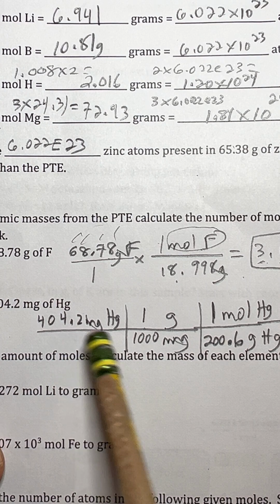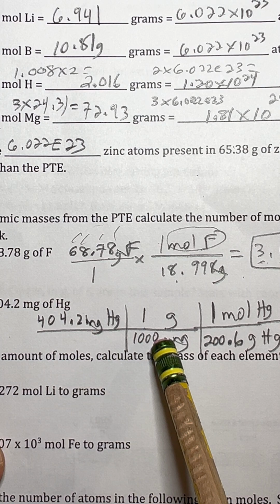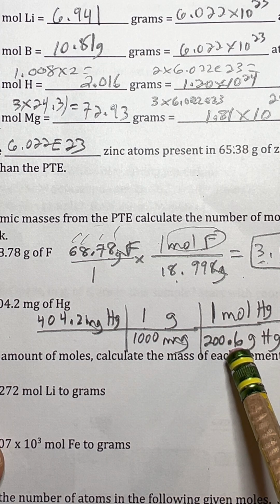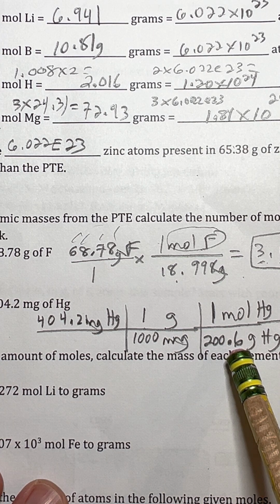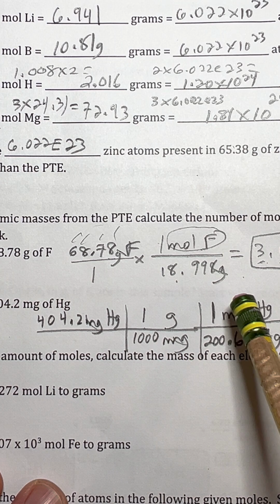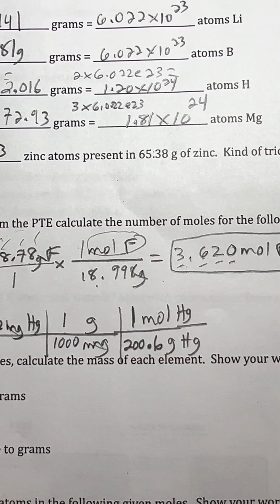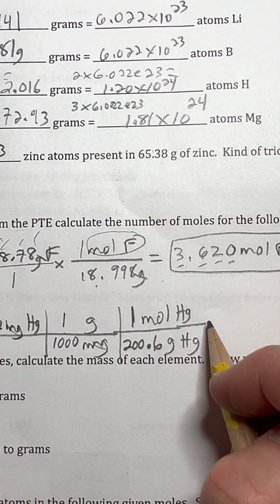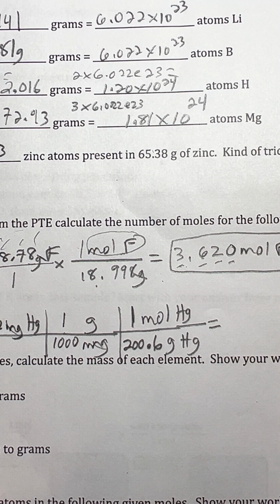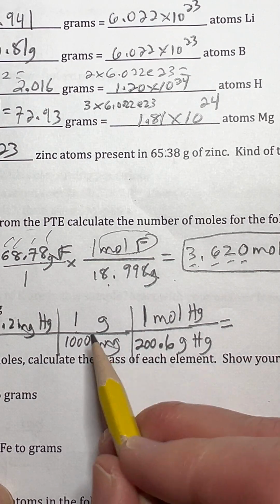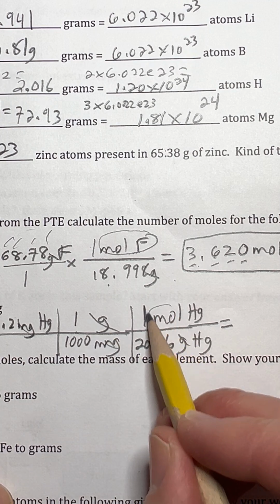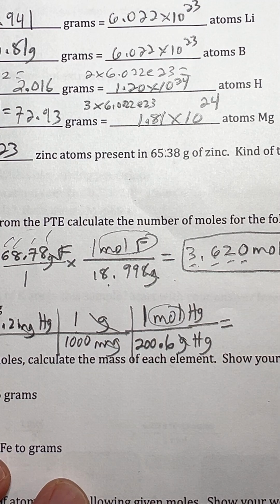And then in my calculator, I'll do 404.2. I will divide by 1,000. I'll hit enter. And this number's still on the bottom, so I'll divide by 200.6 and hit enter. Since that one is 1 and that one is 1, anytime you multiply or divide by 1, it doesn't impact the number, so I'm just ignoring those like I'm trying to ignore my cat. And I love to cancel my units, so I'm going to cancel the grams and the grams. I'm left with moles, which is what I wanted.